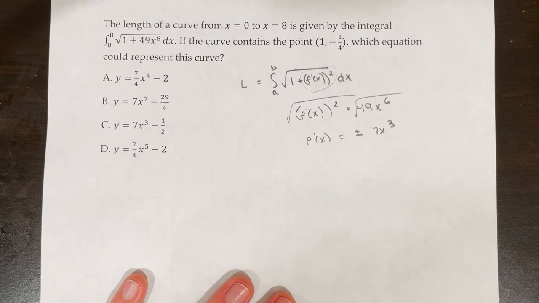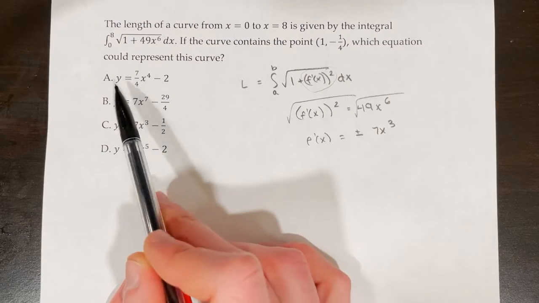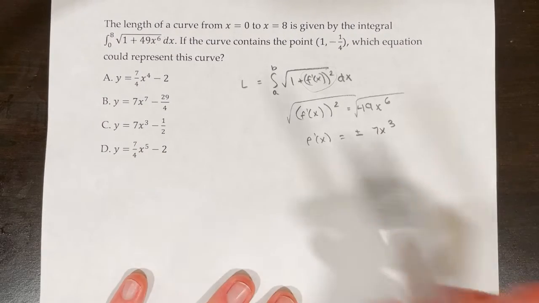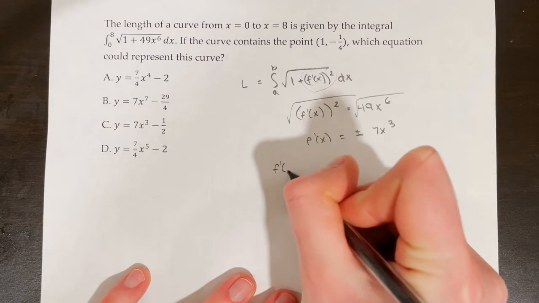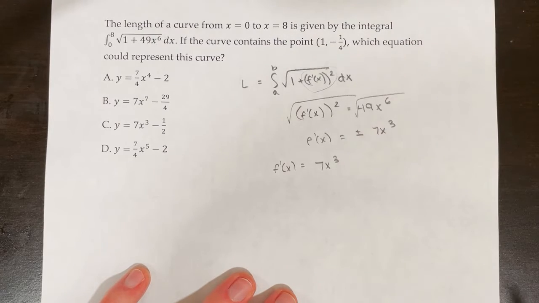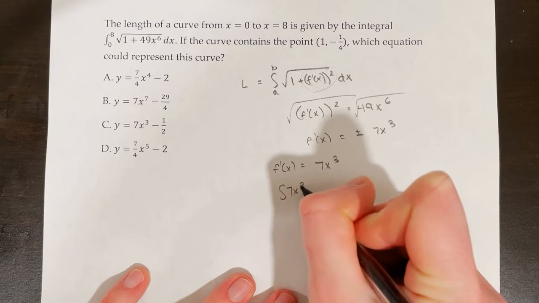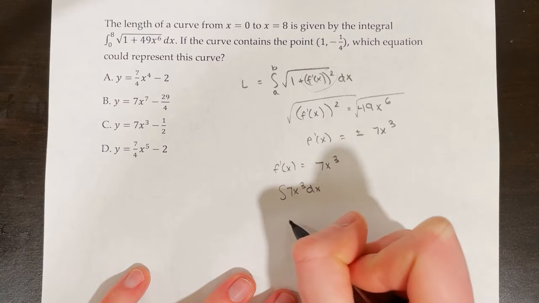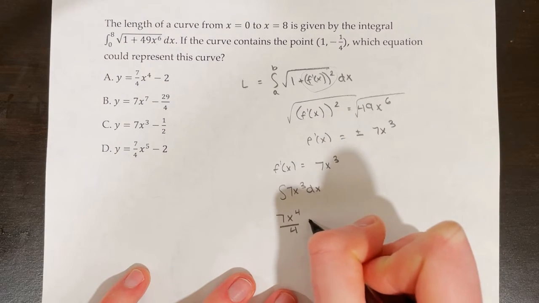Now, if we want to find original f of x, because original f of x is really what they're giving us over here. We have a whole bunch of y equals, which could also be written as f of x equals. So what I'm going to do is I'm going to say, if we have f prime of x is equal to, we'll go with the positive one first, 7x cubed, and I want to find original f of x. I can take the integral of 7x cubed dx. That would be 7 times x to the 4th over 4 plus c.